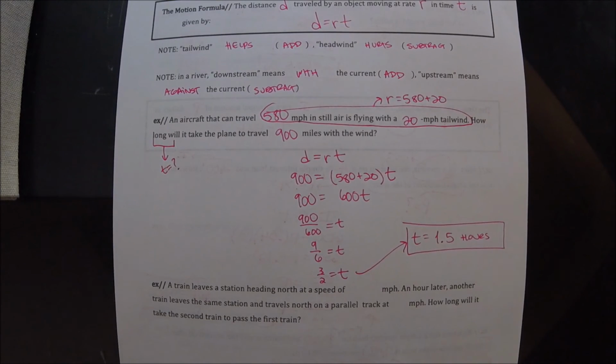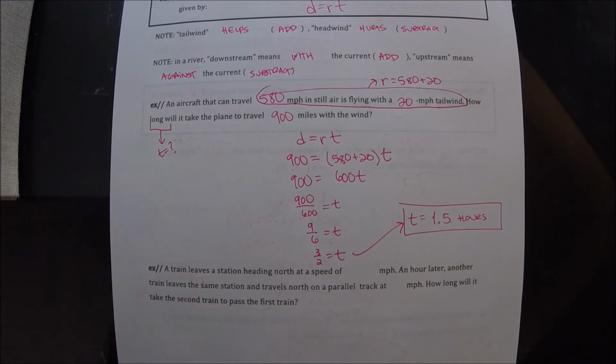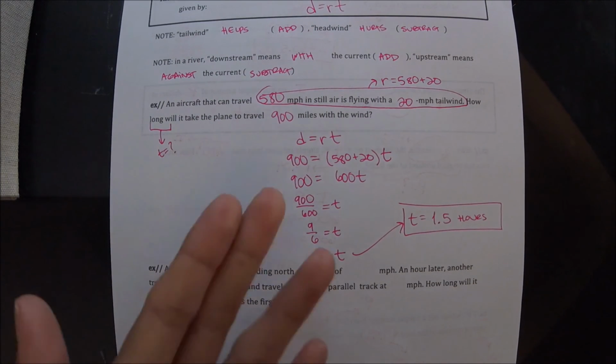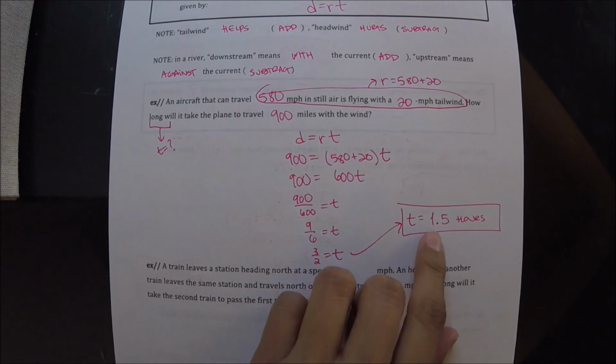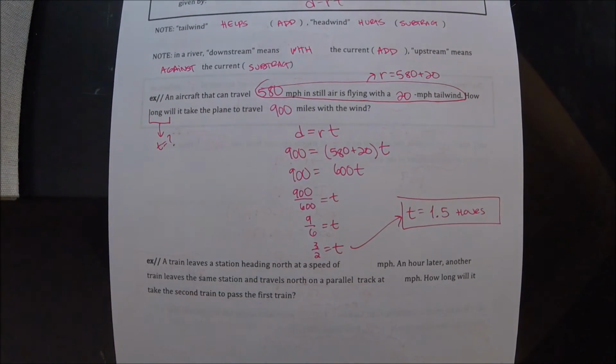to do this. And always think about, does your answer make sense? Well, if an aircraft is traveling at 580 miles an hour, and then they got that 20 mile per hour tailwind helping them, then it makes sense that it would take about an hour and a half to travel 900 miles.